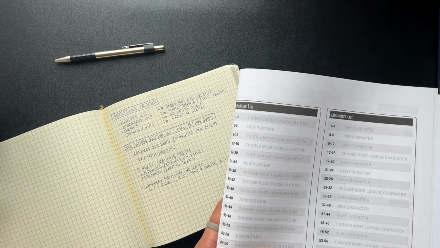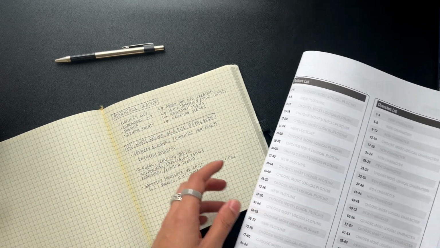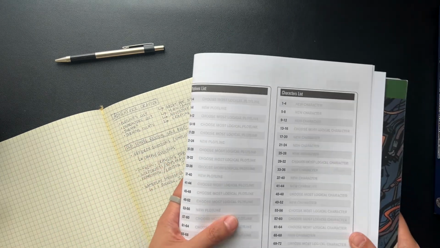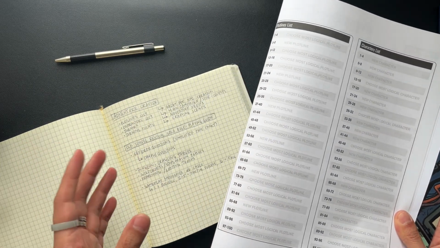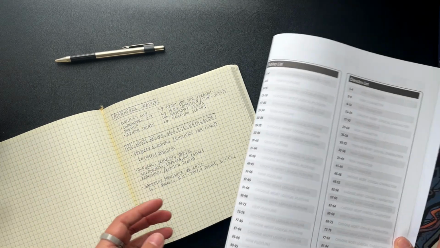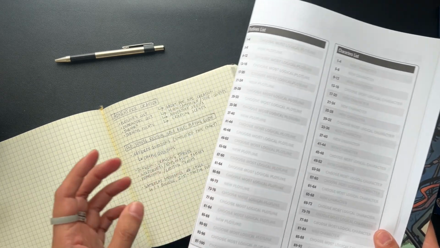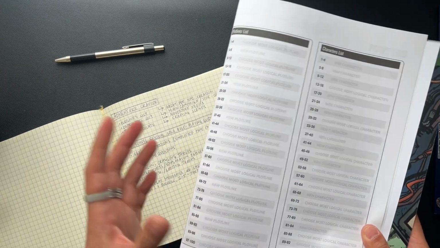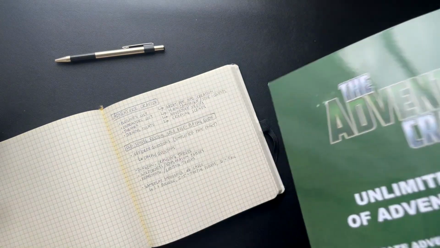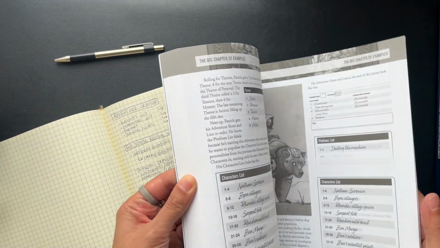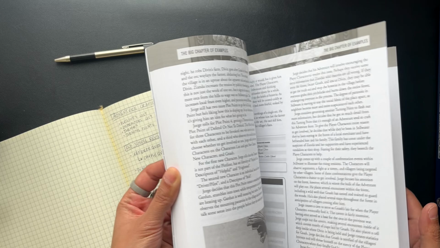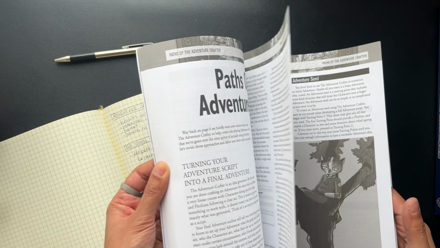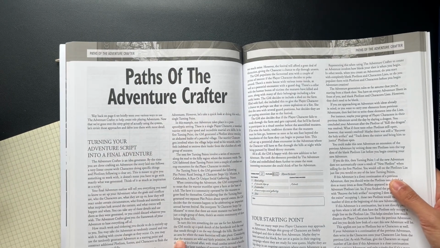The other thing about this is you can use this book for your entire campaign or you can even use it for side quests. Let's say you have a party of adventurers and they just finished their big campaign, but maybe there are little side quests that you want them to go on, and you can totally use this book to create those side quests. And it says it here, where is it? Okay. It says it here for Paths of the Adventure Crafter.